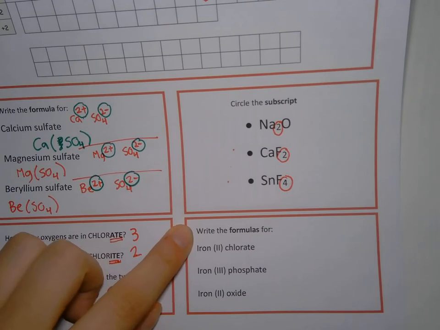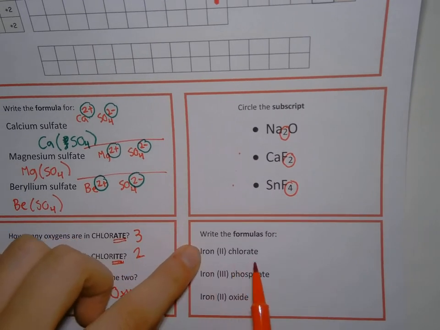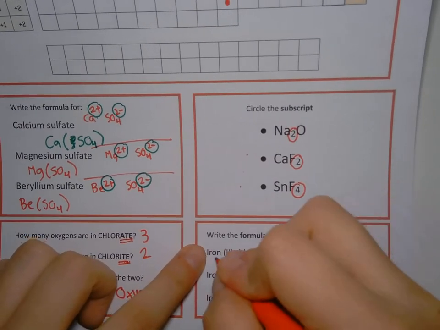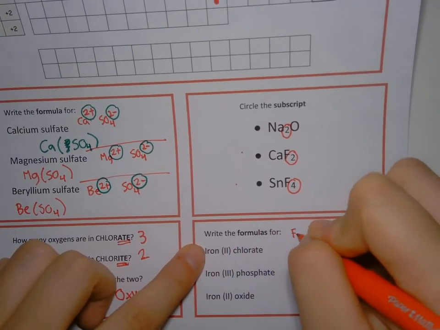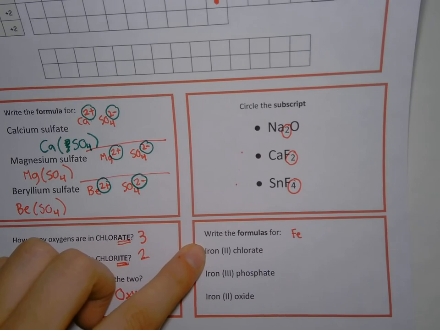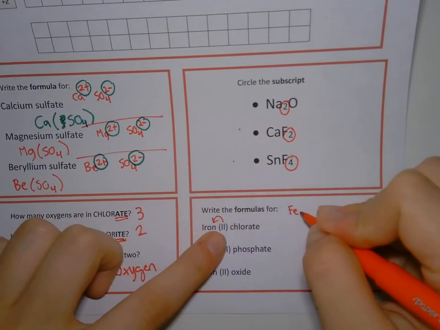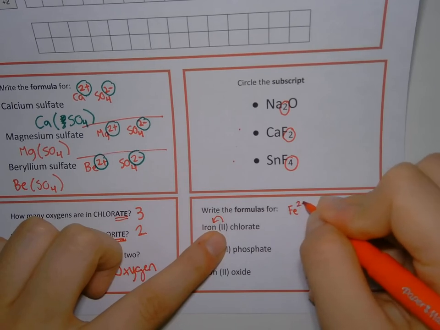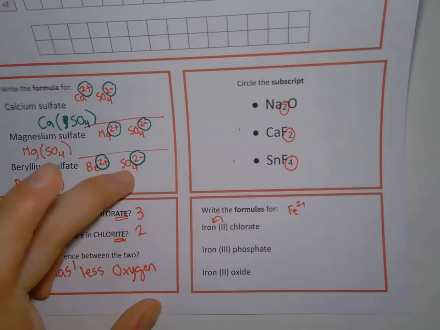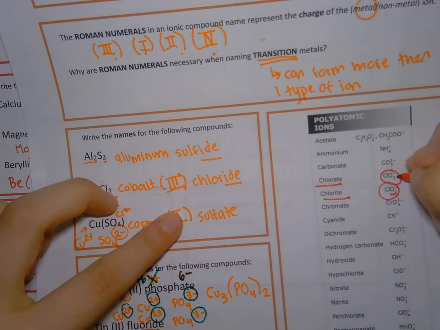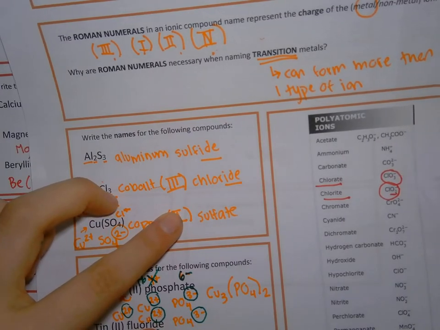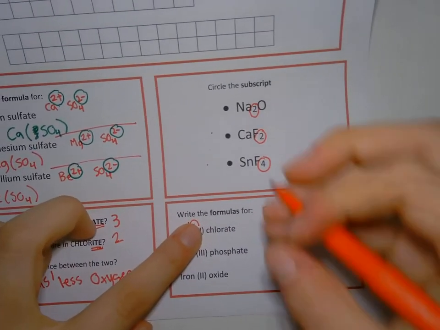And last but not least, we're almost done here. Write the formulas for iron II chlorate. All right, got it. I know that iron is Fe. I know that the charge on my iron is a 2 plus charge because of this Roman numeral. And I know that chlorate, so look here, chlorate has a ClO3 minus charge.